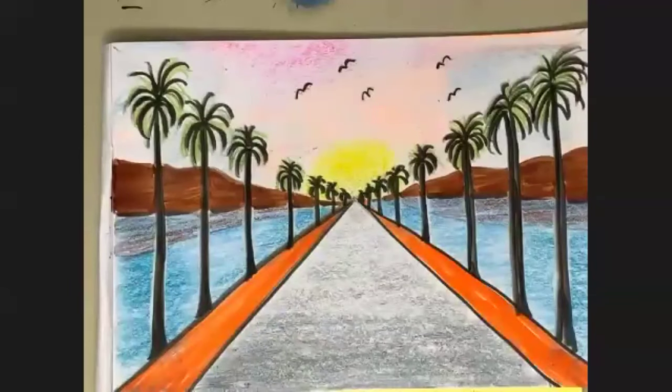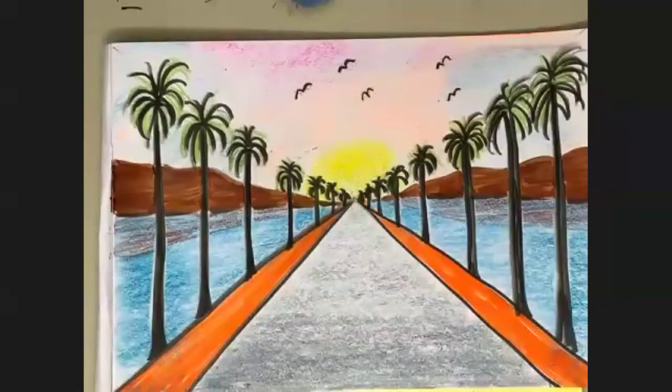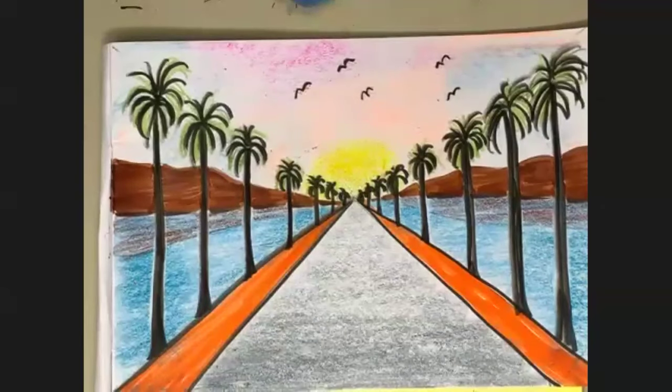So normally we exceed the time. For the first time, we finished before time. Otherwise, every time our class exceeds by a few minutes. So this is 1 point perspective. We kept it very simple for you so that you can understand it nicely.